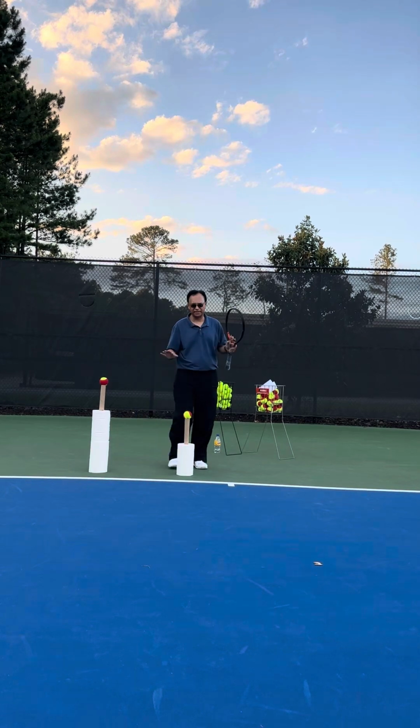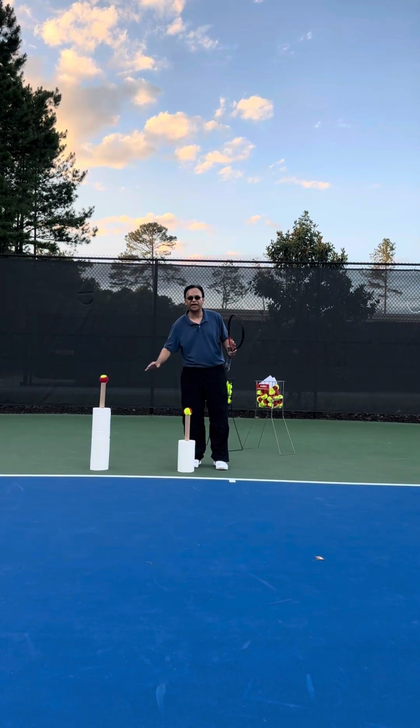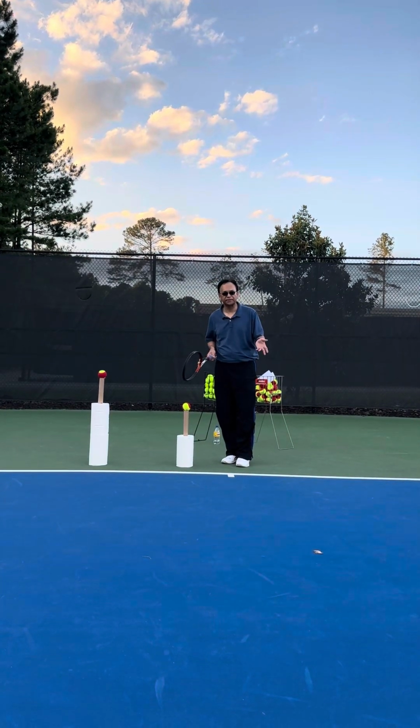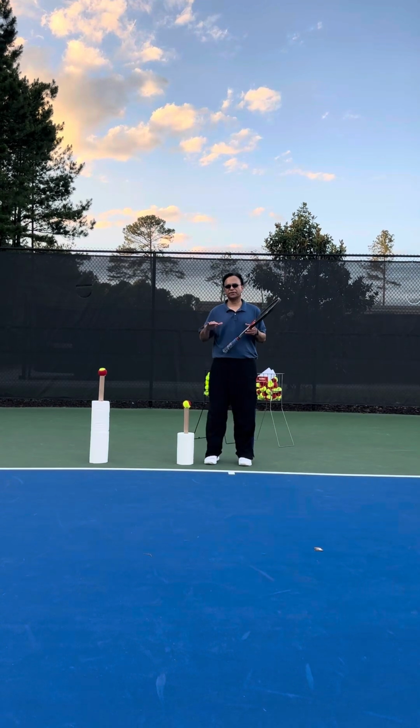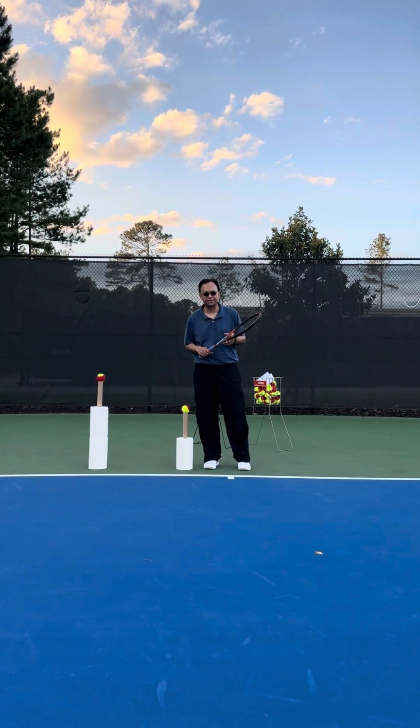So in this clip, I'm emphasizing more the height of where the swing is to achieve the ball contact. Now that is covered, and now the different types of swings.